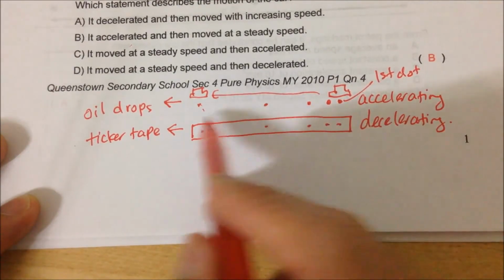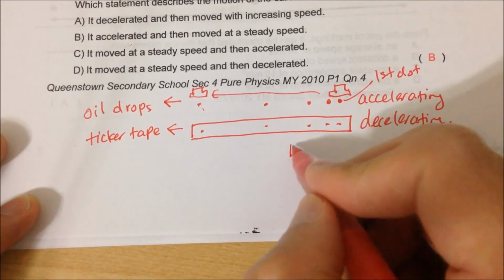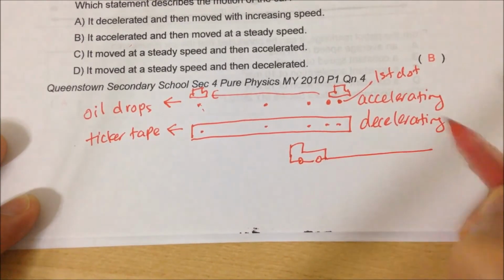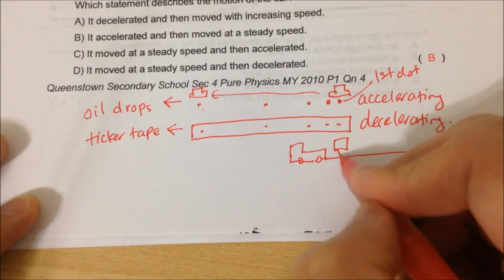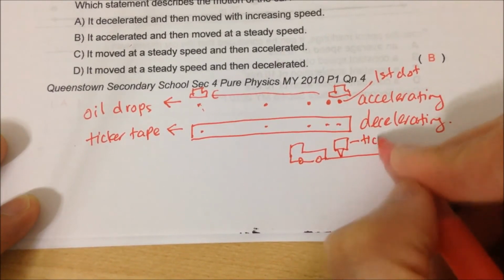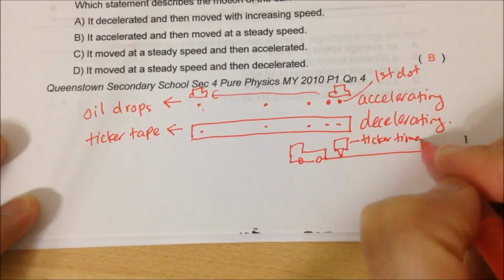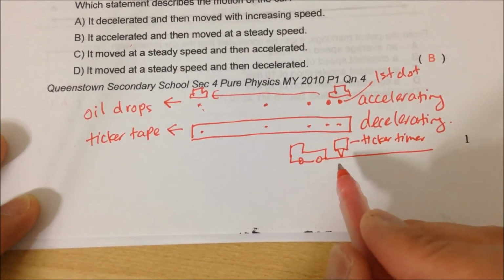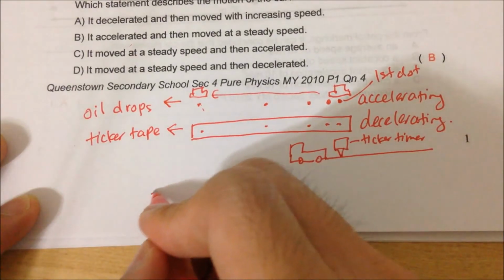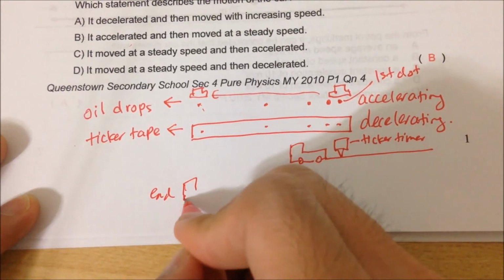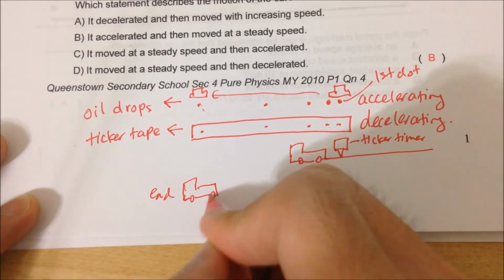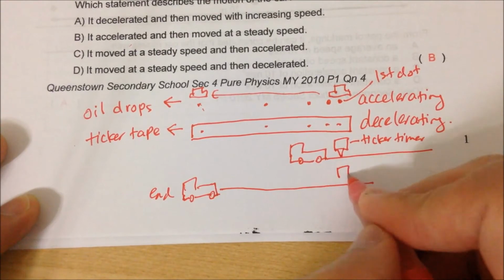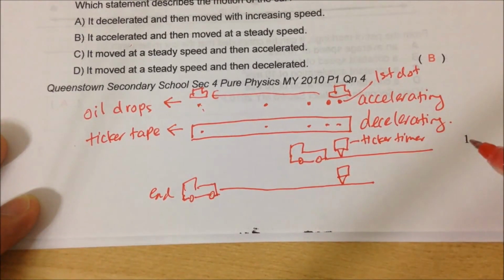Now for the ticker tape, what is happening is that it is actually a vehicle that is pulling the tape, while the ticker timer is punching the hole. So if this is the starting position, at the end position the tape will have been pulled out further.